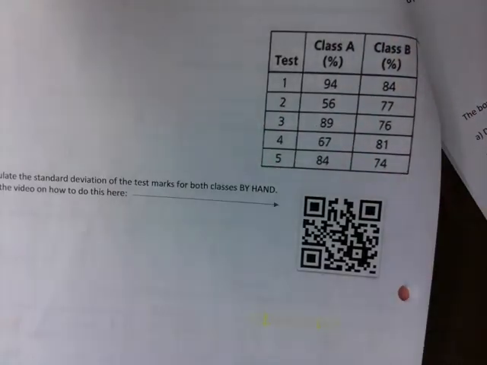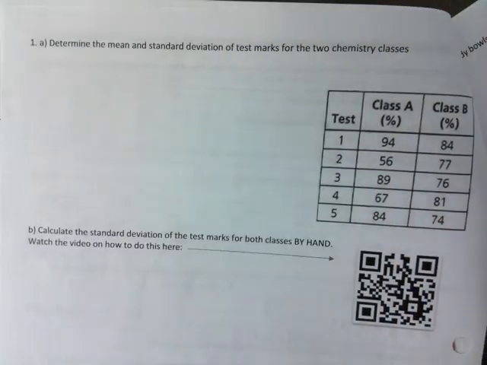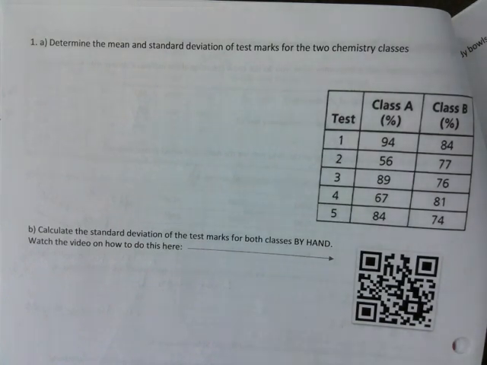We're going to go to page 19. Page 19 looks like this. Some of you already know how to do this because you scan the QR code, which is awesome. That's why I put it there.